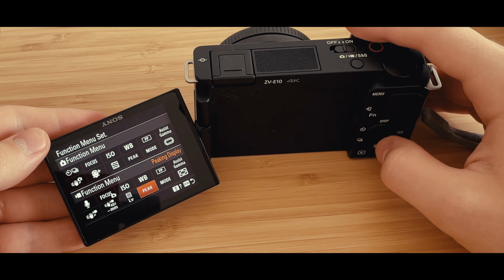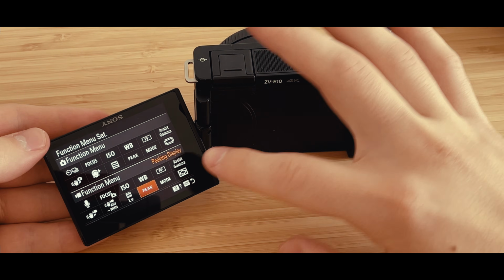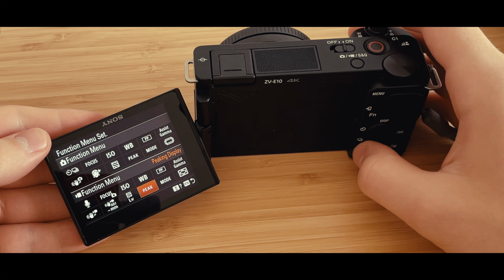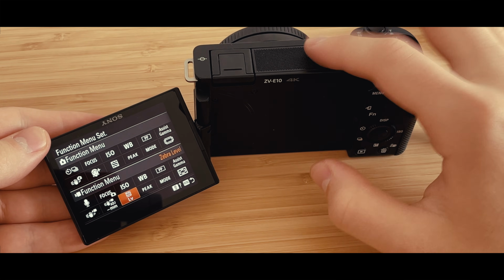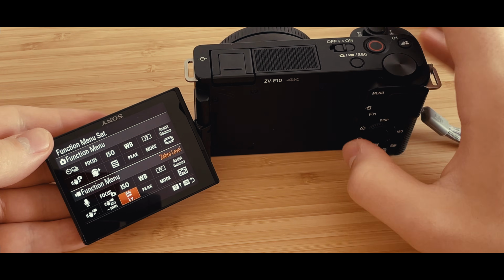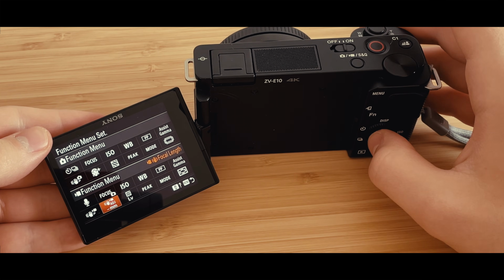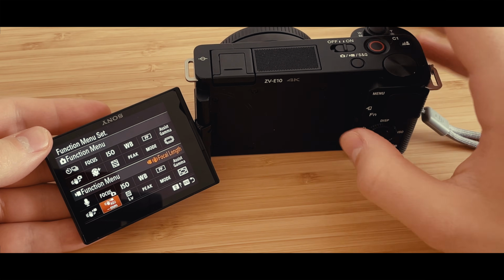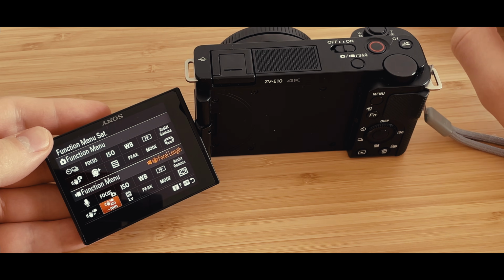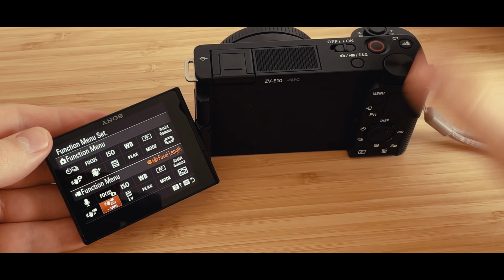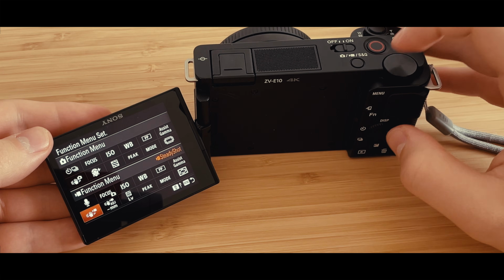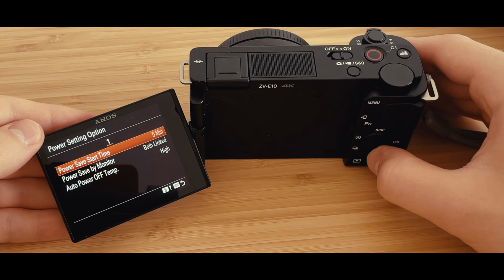Peaking display is very important. It's always on for me, but I've also mapped it here so I can just turn it on and off. These are my zebra levels, so I can go and take the 70% or 72% or 100% zebras. The focal length adjustment for non-communicating lenses like the Helios 44 here, and this is the SteadyShot on and off. So power setting options is important.